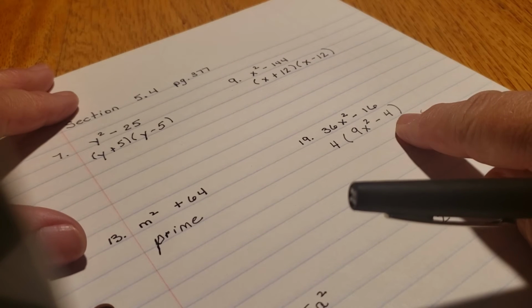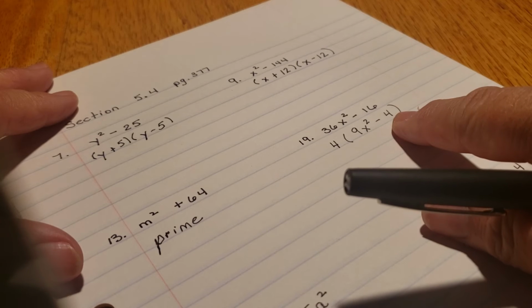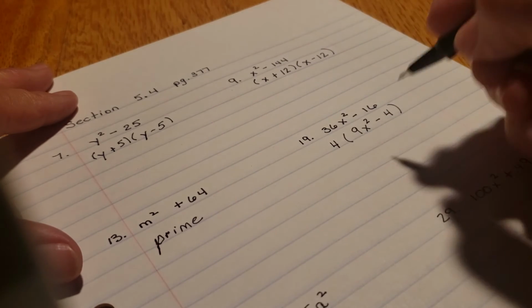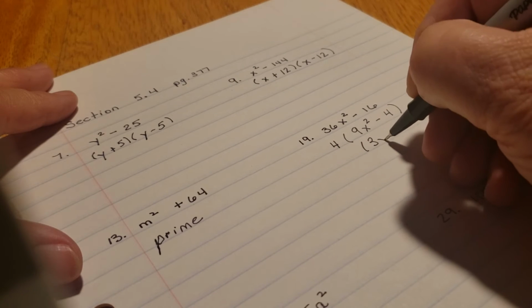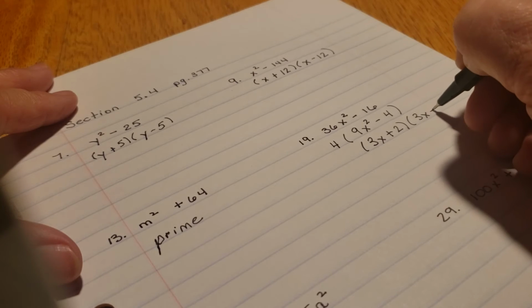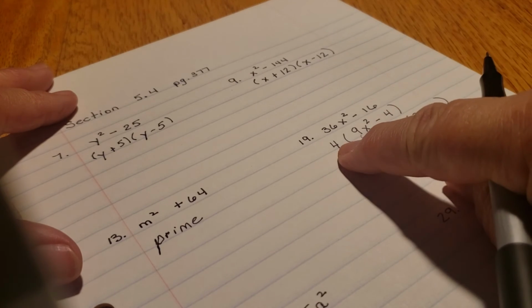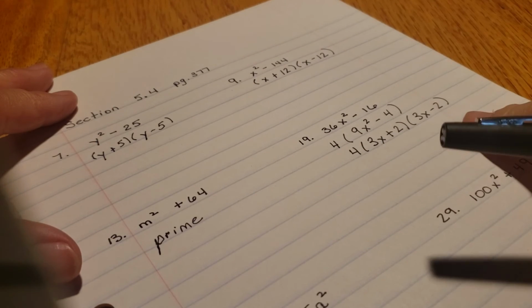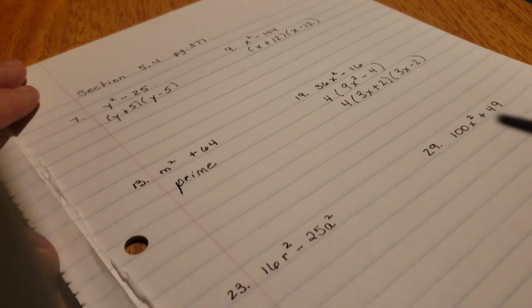Now I look at what's left, and it's two terms. They're both perfect squares, and there's a minus. So I do the 3x plus 2 and 3x minus 2, and the 4 that I factored out tags along. So it has to be factored in that way.